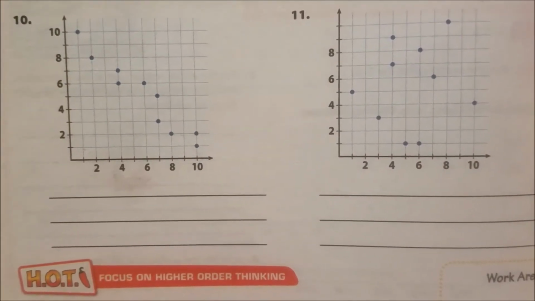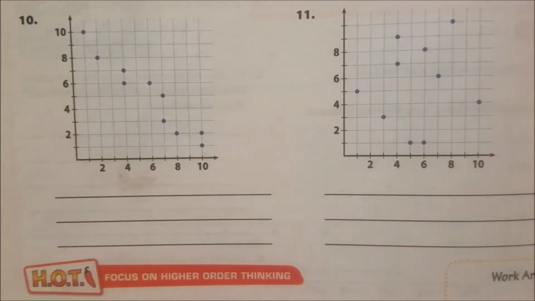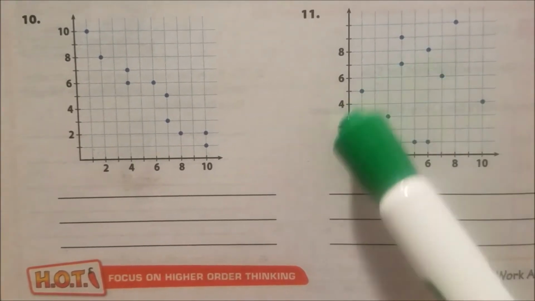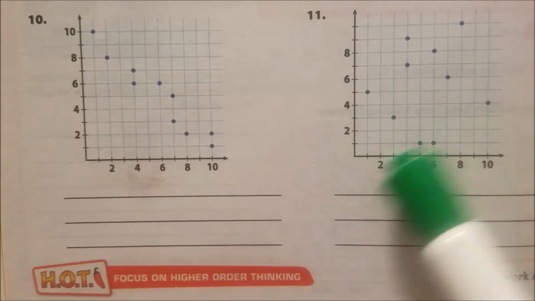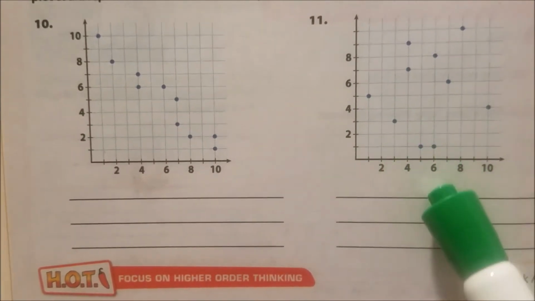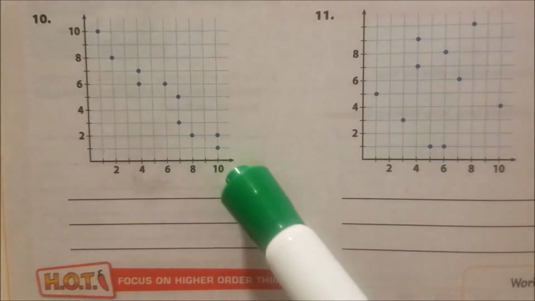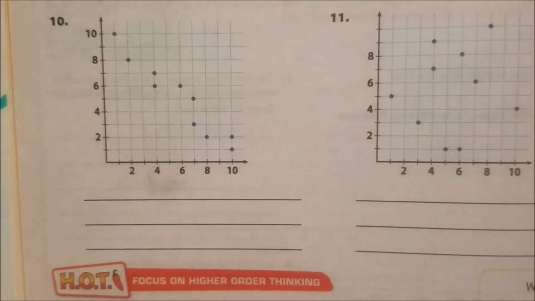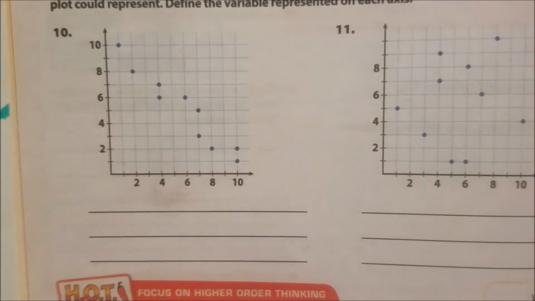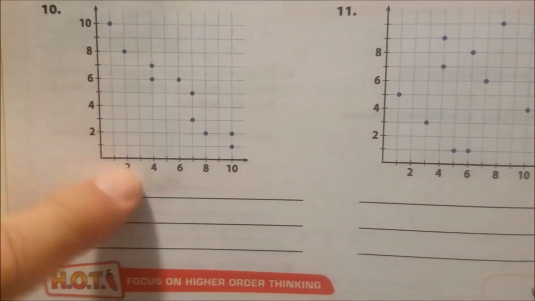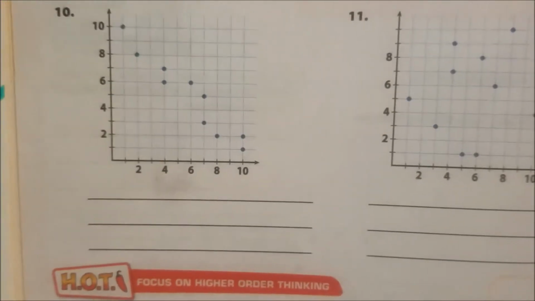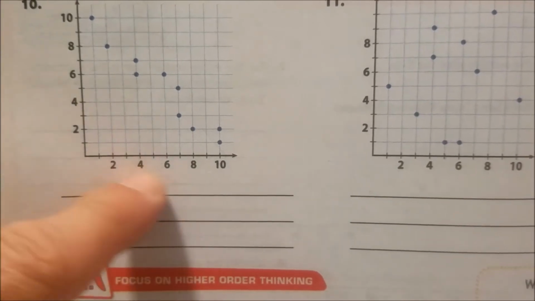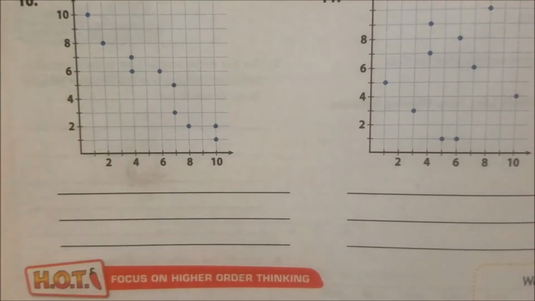Okay, so here we have two scatter plots. This one right here has no correlation or no association. It's just random. And over here we have a negative one because it's going down from left to right. So we have a negative correlation, or a negative association. With this one right here, what do you think you could make with it? What would you put for an X and what would you put for a Y?